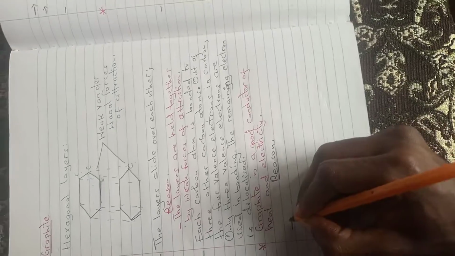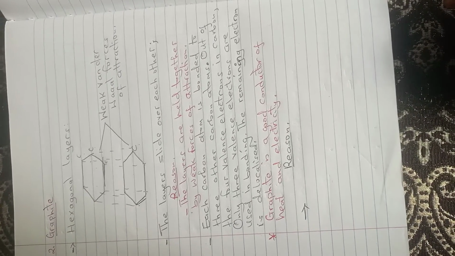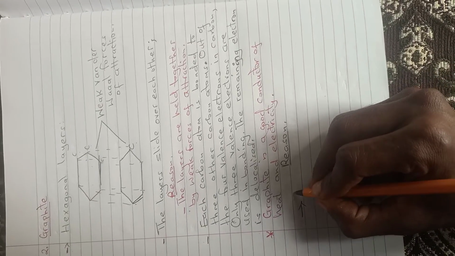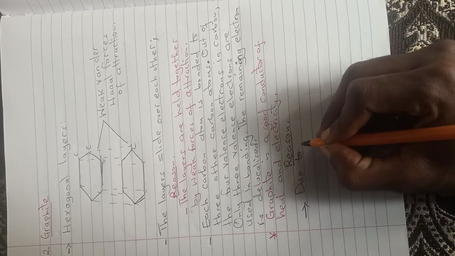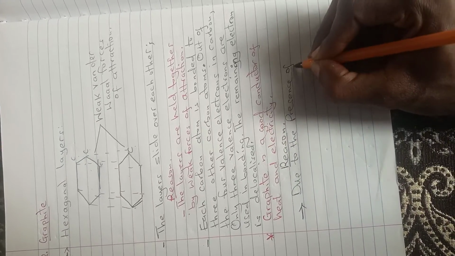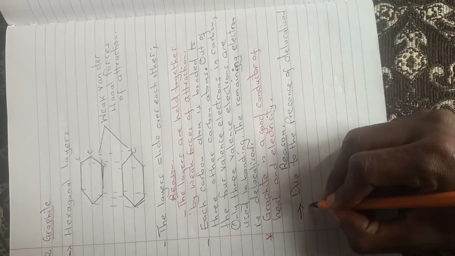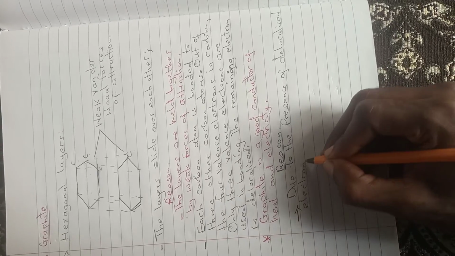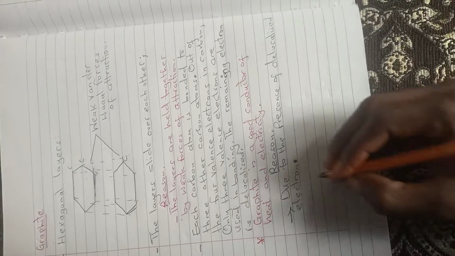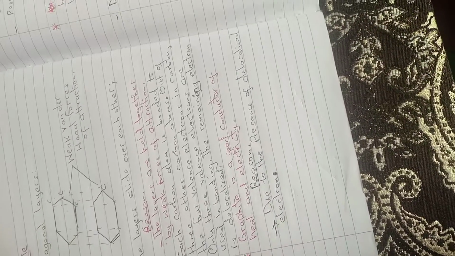The reason behind graphite, not diamond, being a good conductor of electricity is that graphite has a delocalized electron. Due to the presence of delocalized electrons, you can say that graphite is a good conductor of electricity.